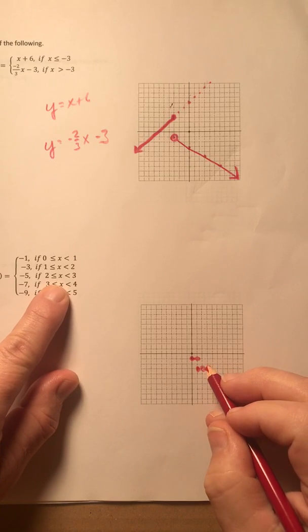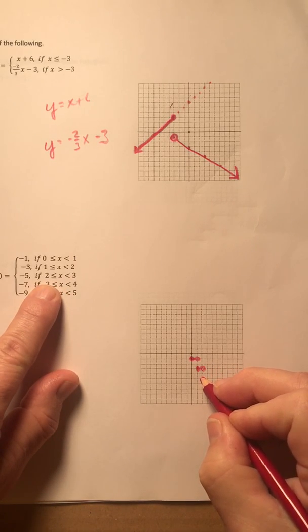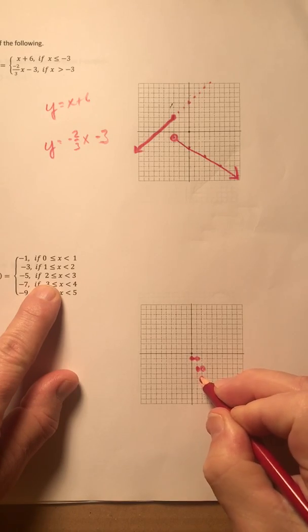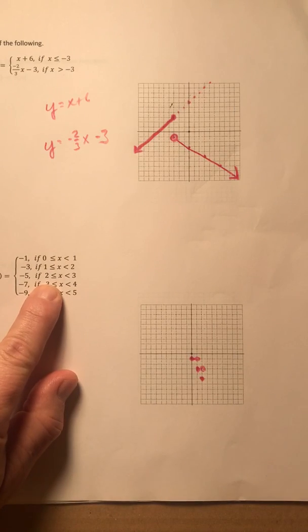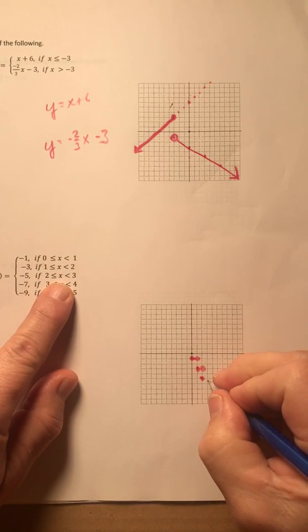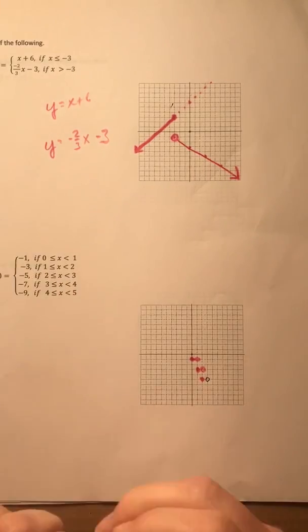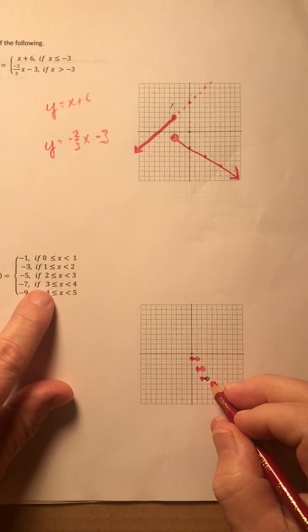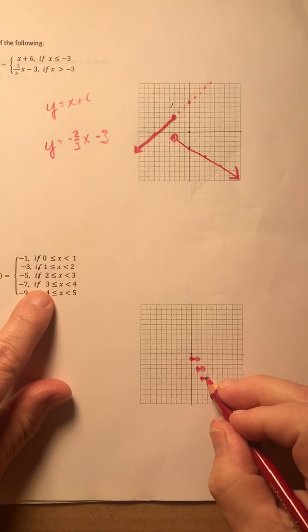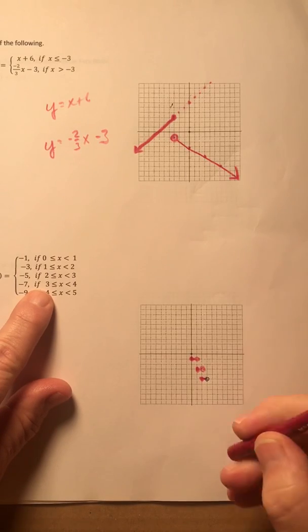All right, and then we want 2, -5, and we want a closed circle. And we want 3, -5, and an open circle. And connect them. And then we want 3, -7, and we want a closed circle.